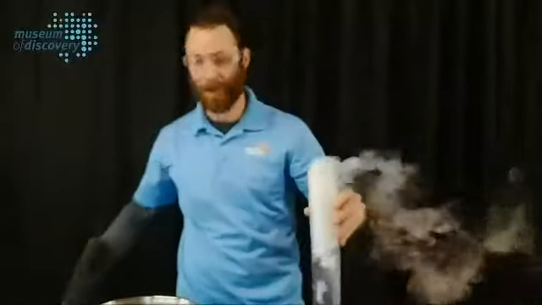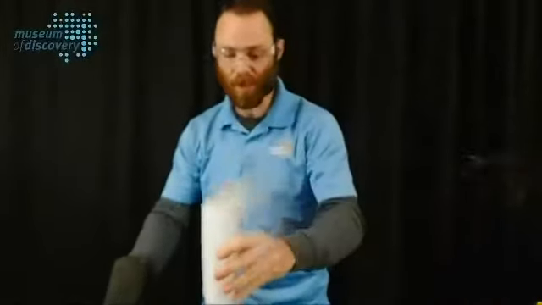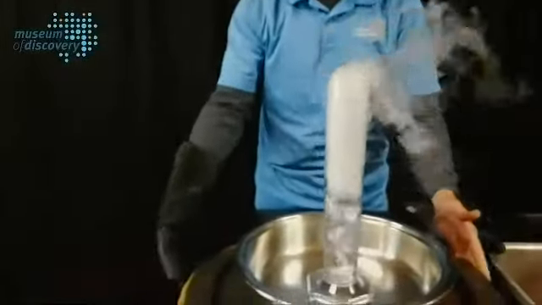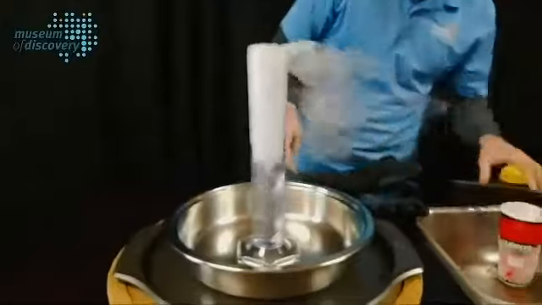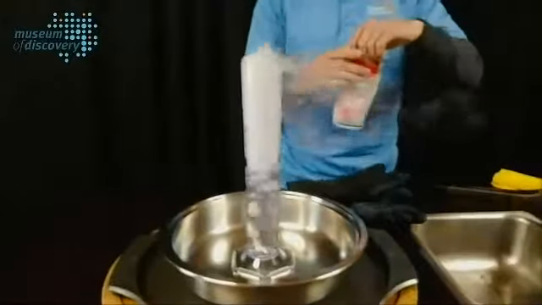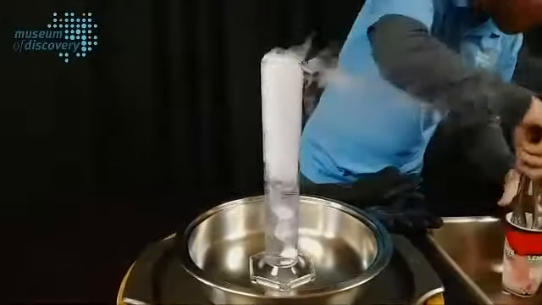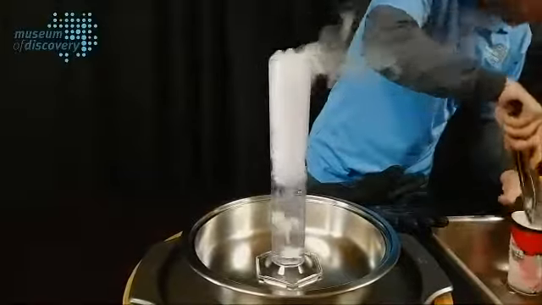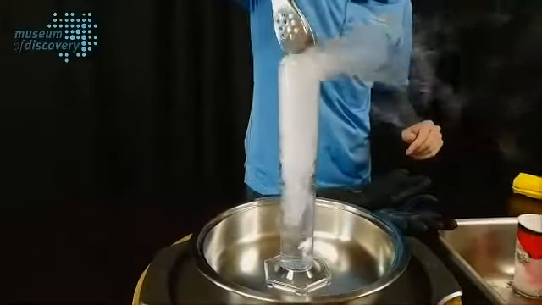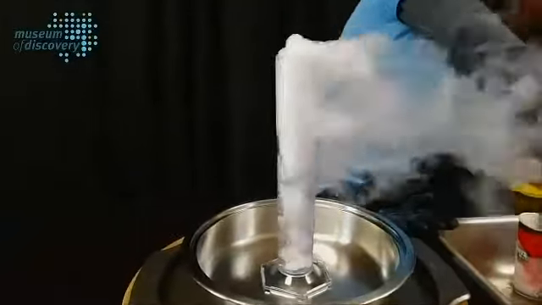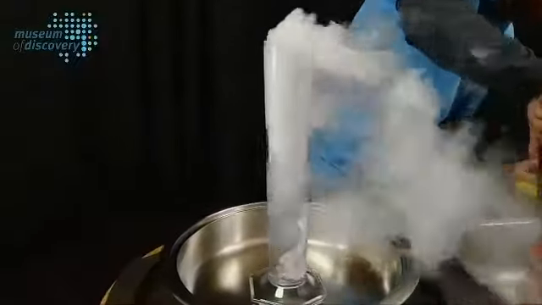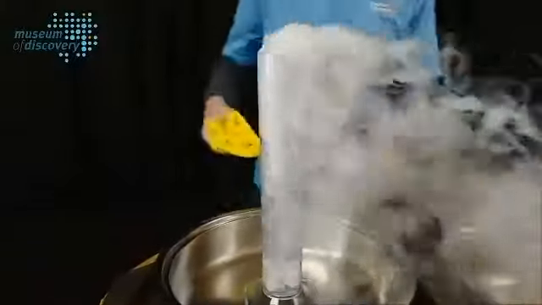And what we're going to do is we're going to trap that gas so you get to see just how much is coming off. Here we go. Ooh, this is one of my favorites. So we're going to add a couple more pieces of dry ice. Let's get our tongs to grab these. Now, I don't want to touch dry ice with my bare hands because of how cold it is. So I'm using tongs and I'm using gloves.